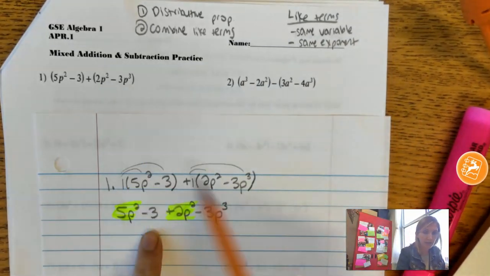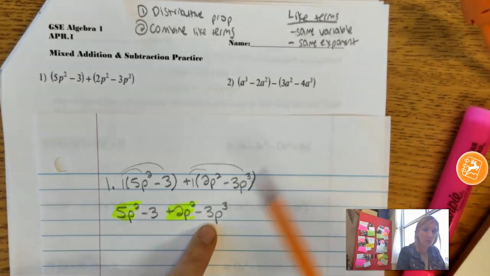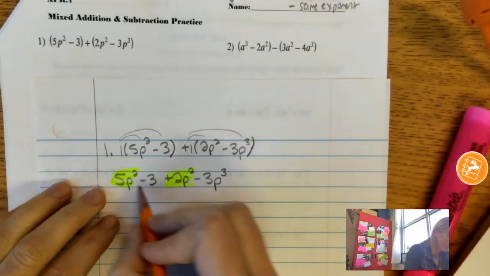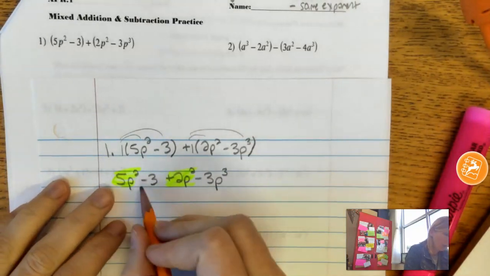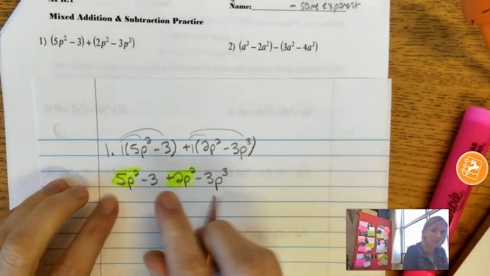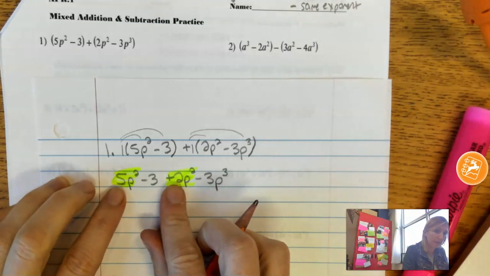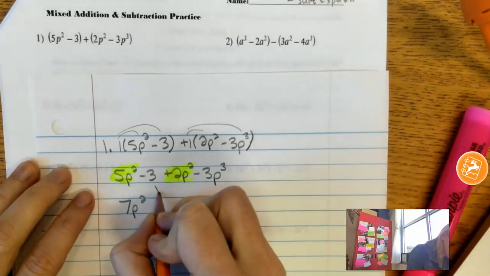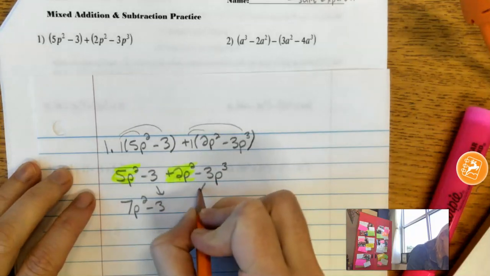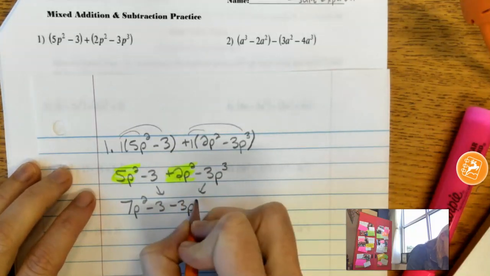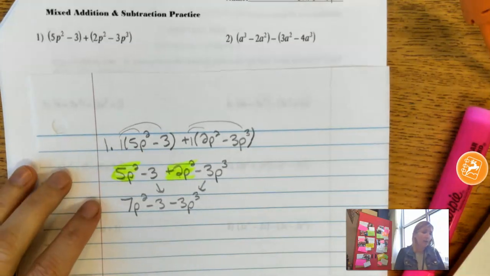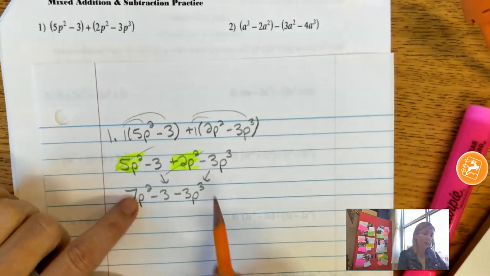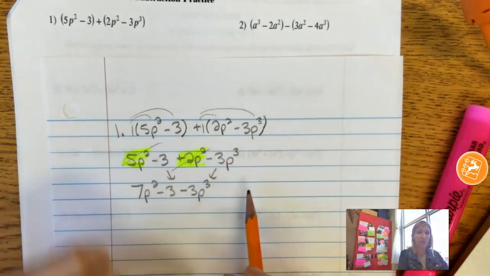Negative 3 doesn't have any other like terms, and negative 3p cubed doesn't have any other like terms. So these are the only two things we can combine. When I add them together, all I'm going to do is 5 plus 2. Just add those coefficients to combine like terms. So it's going to give me 7p squared, and then just bring the others down.